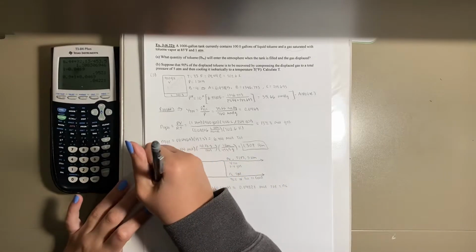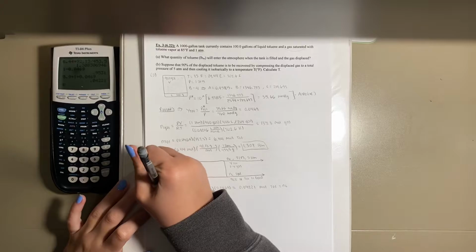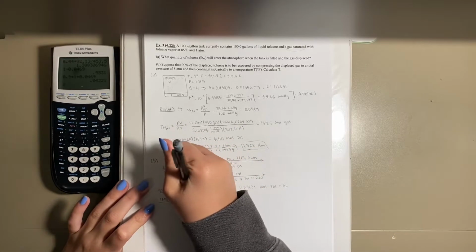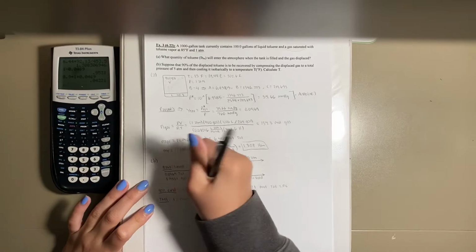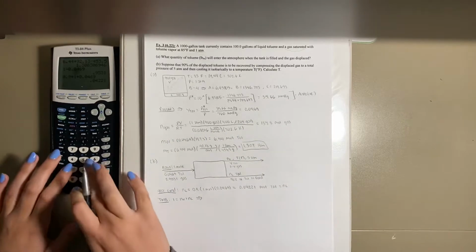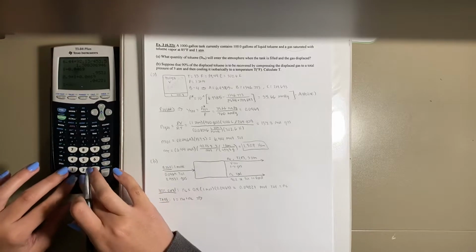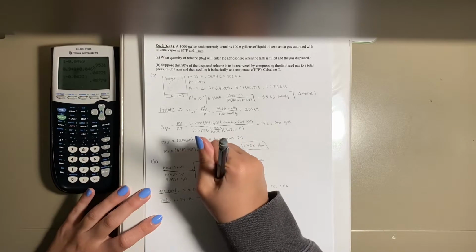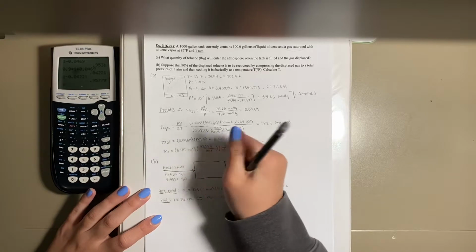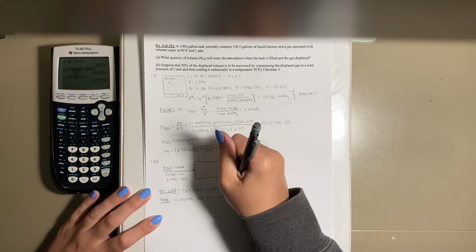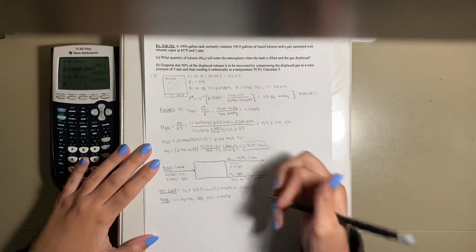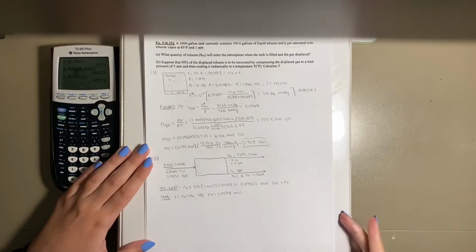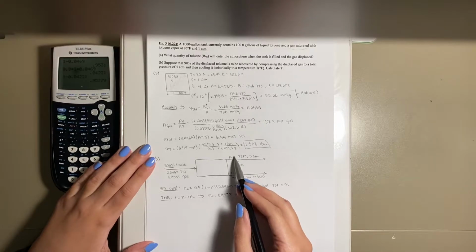Now we can do a total mass balance, and we know that 1 is equal to NV plus NL. We just solved for NL, so NV is going to be equal to 1 minus 0.04221, so NV is equal to 0.9578 moles. So now we can do a toluene balance, and we can figure out the mole fraction of toluene in this gas.